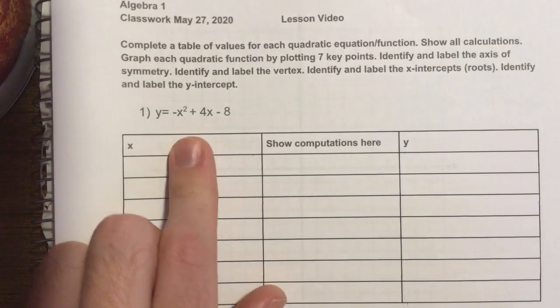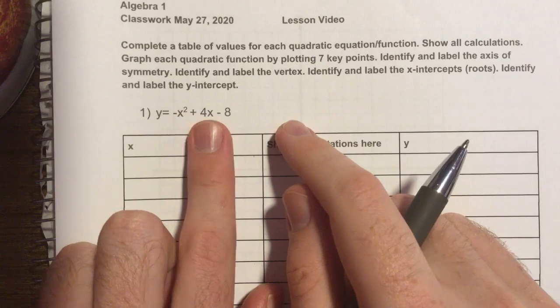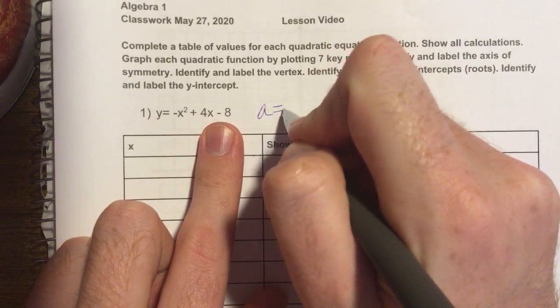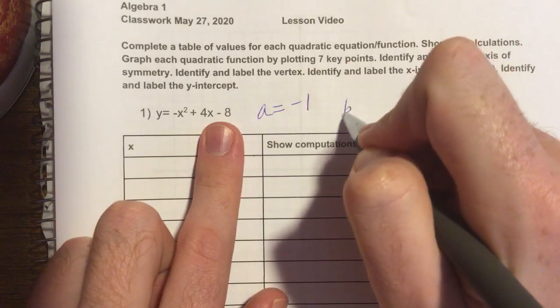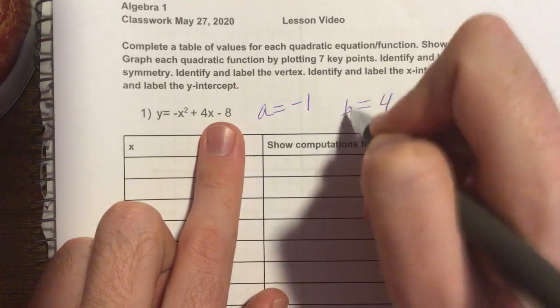We're going to start by looking at our first one, which is y equals negative x squared plus 4x minus 8. In this example, our a value is equal to negative 1, our b value is equal to 4, and our c value is equal to negative 8.